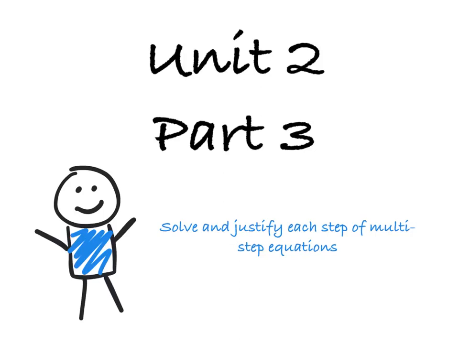Hello and welcome to Unit 2, Part 3. Today we're going to talk about solving and justifying each step of multi-step equations.